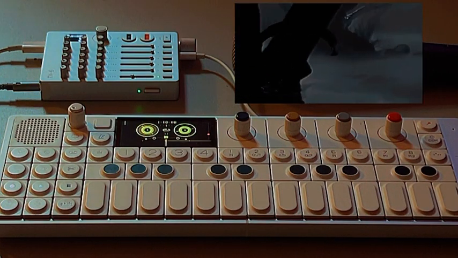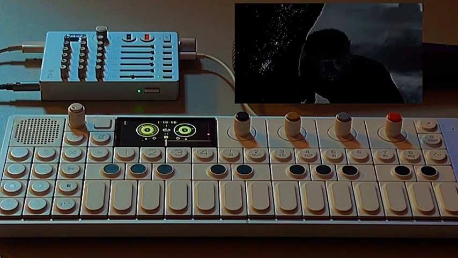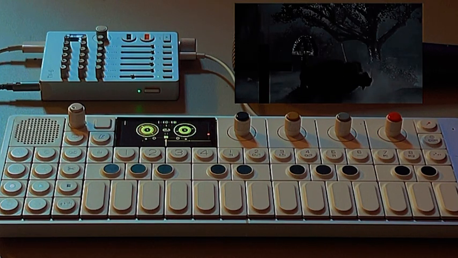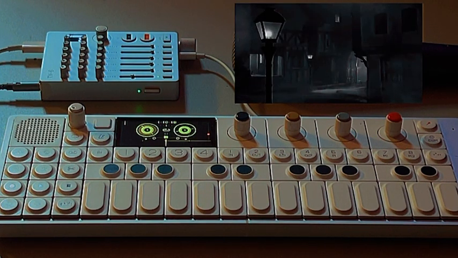Lastly, I'm going to show you how to use a microphone and connect it to the OP-1 field to run it through the vocoder synth engine so that we can create these vocal textures in the background of our beats.